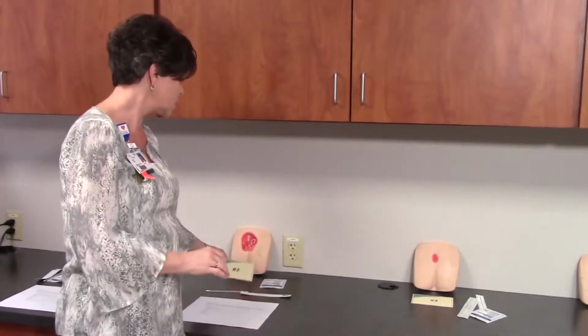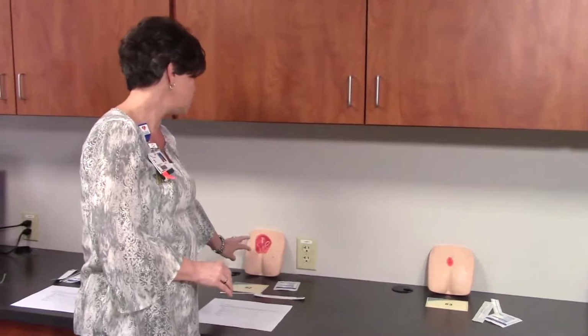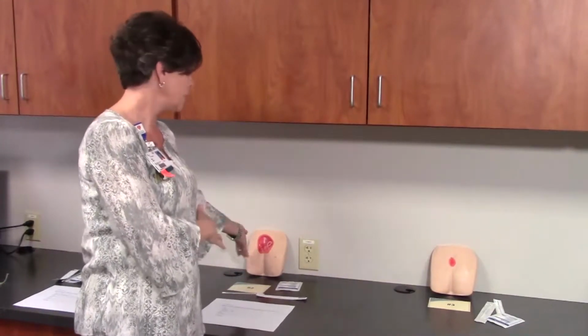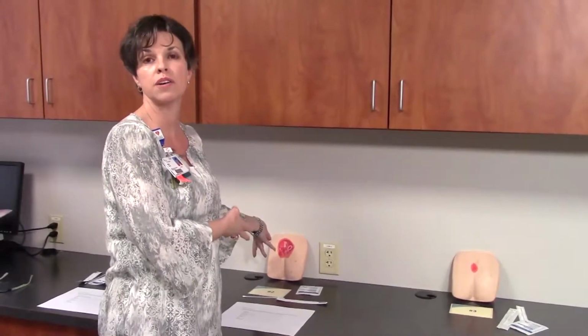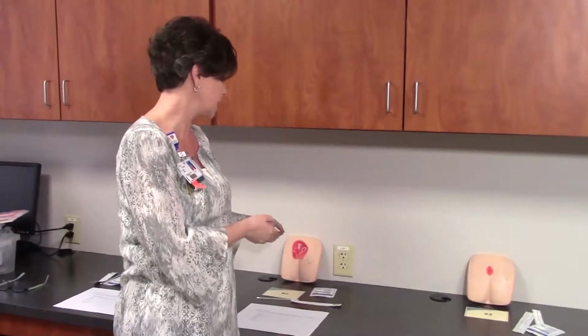So with this one, we probably need to consult the wound care nurse, especially if this is a new admission. We want the wound care nurse involved. If they've been here for a while, we need to consult the wound care nurse and definitely need to write up an IRIS report, because what happened, where was the breakdown?